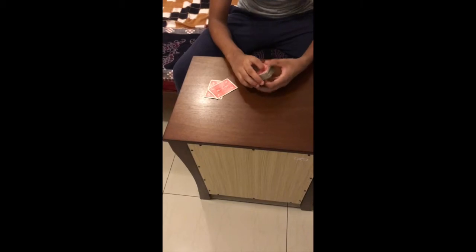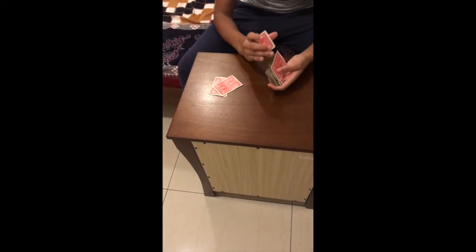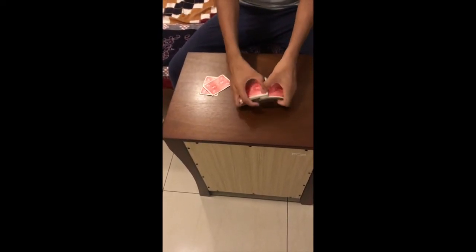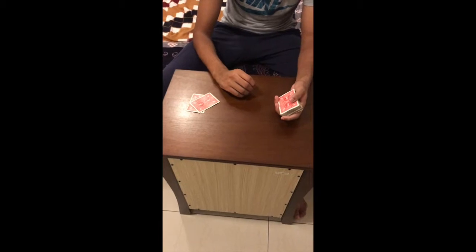You could also do a few false shuffles like the overhead shuffle, the basic one that I showed you, where you control the spectator's card right to the top, or you could also do the riffle shuffle as I showed you and simply control the spectator's card to the top again. With practice you'll be able to do it faster and control their card to the top with more fluidity.